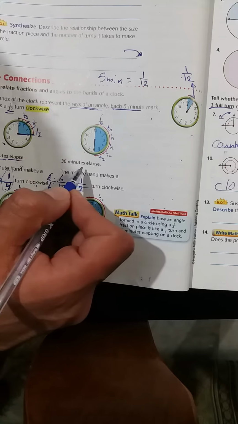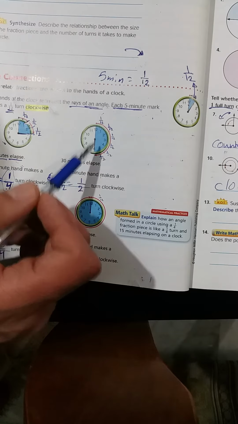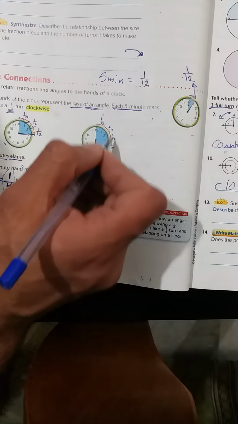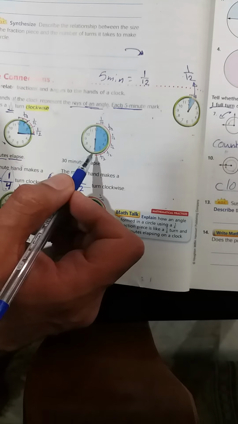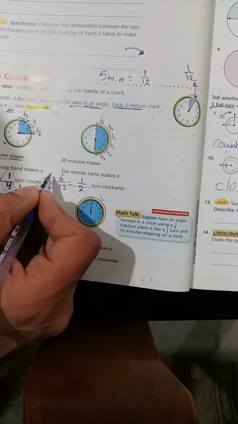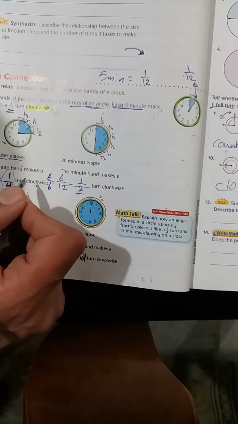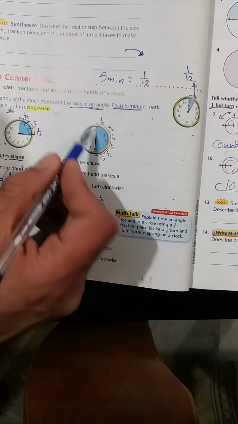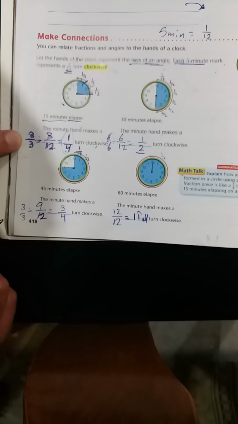Let's take the second one. The second one is 30 minutes elapse. Look here, teacher, it's going to be what? A half. So if I move and count all the 1/12 together, that will give me 6/12. If I divide over 6/6 to do the simplest form, that will give me a half turn clockwise. So it's a half. Let's go to find the third one.